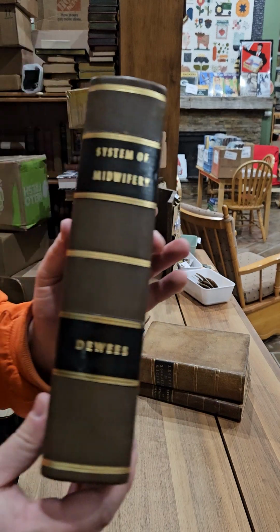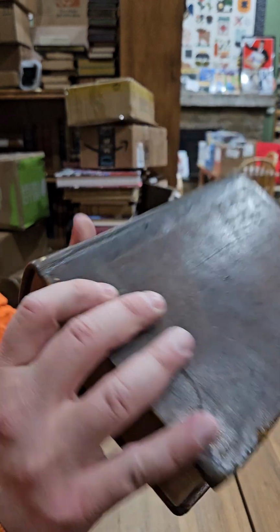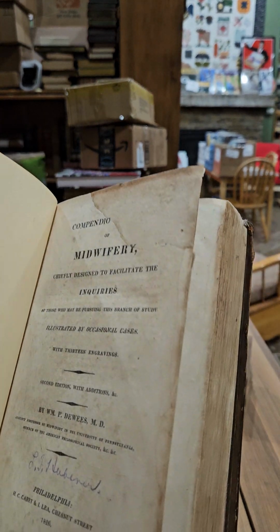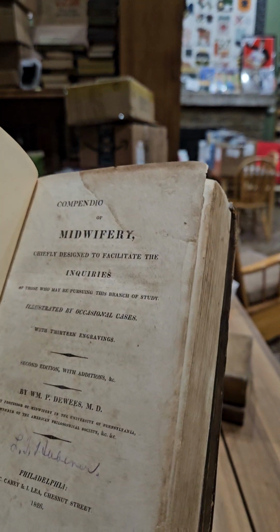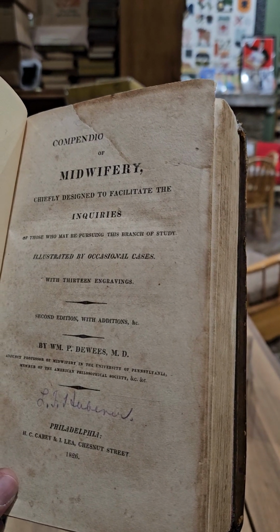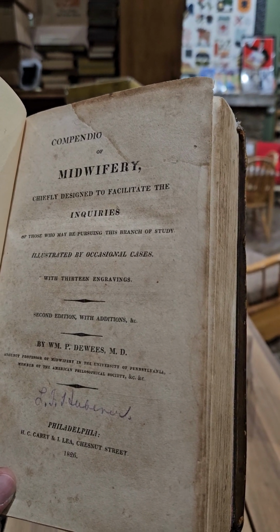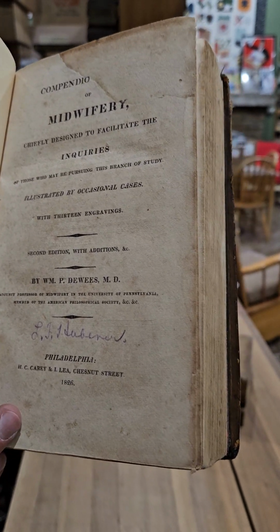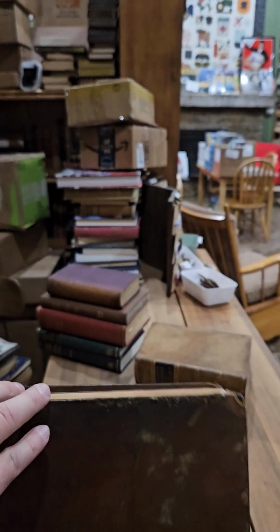Here we have a book on midwifery or obstetrics. Compendium of Midwifery, chiefly designed to facilitate the inquiries of those who may be pursuing the branch of study, illustrated by occasional cases, by William P. Dewees, published in 1826.